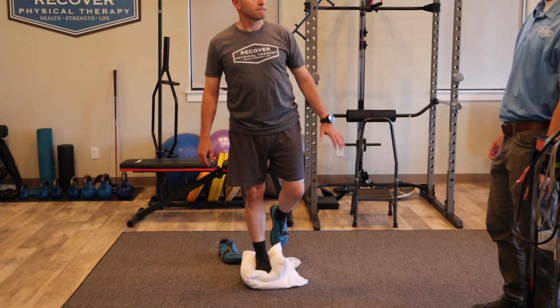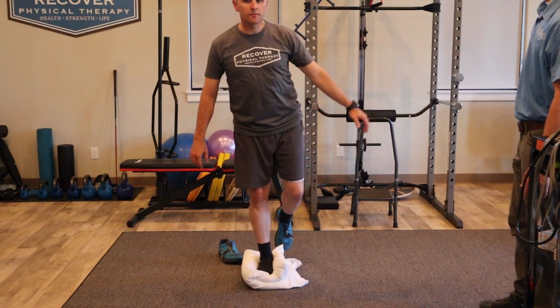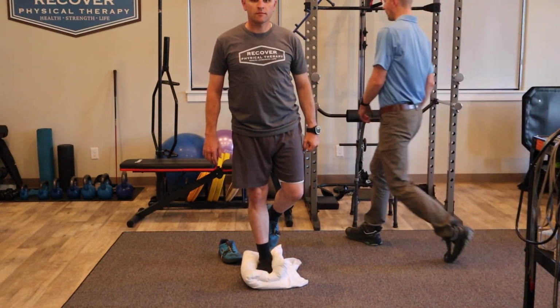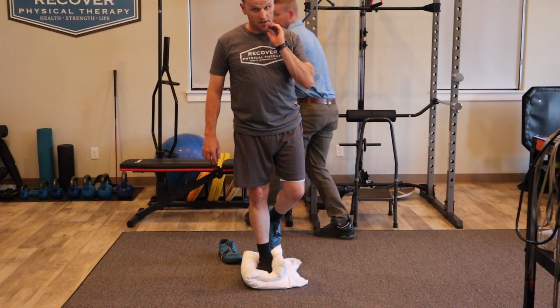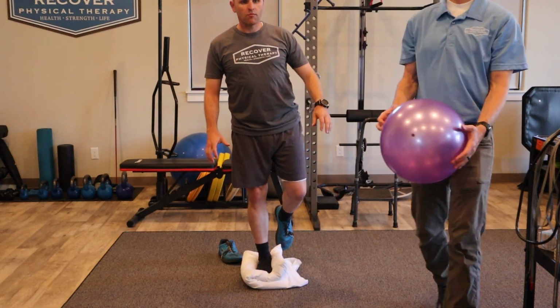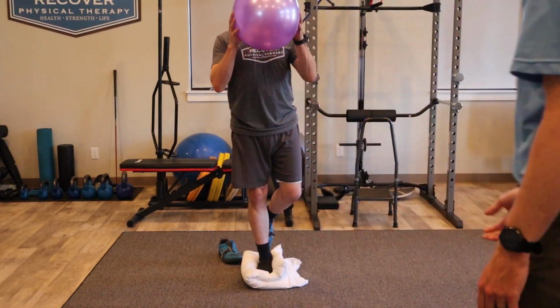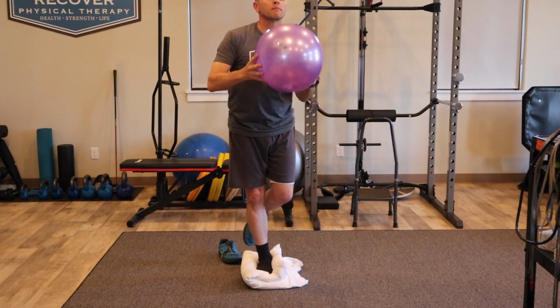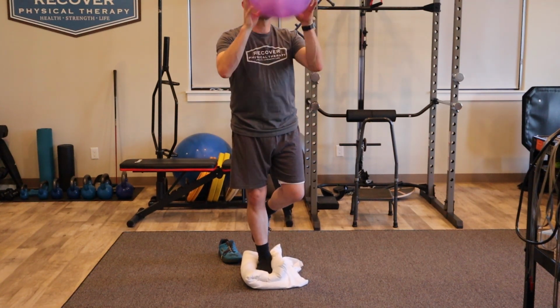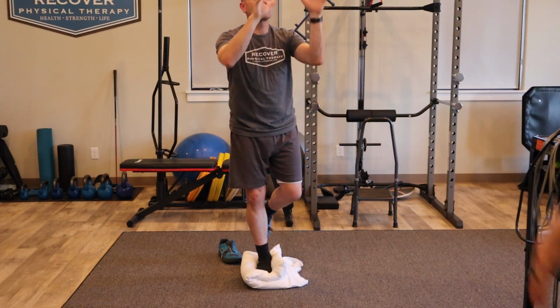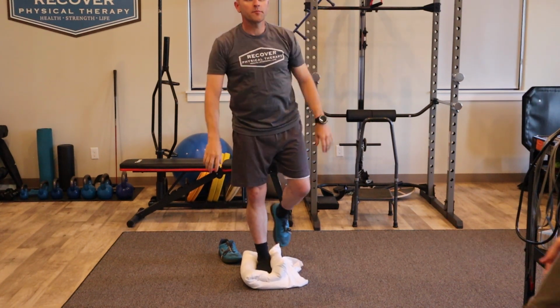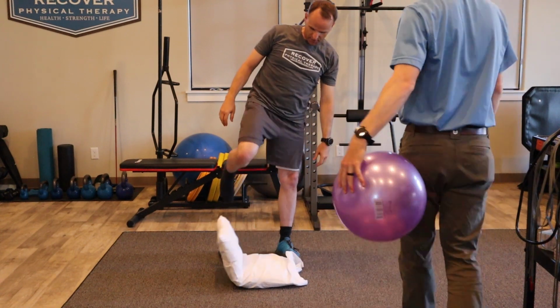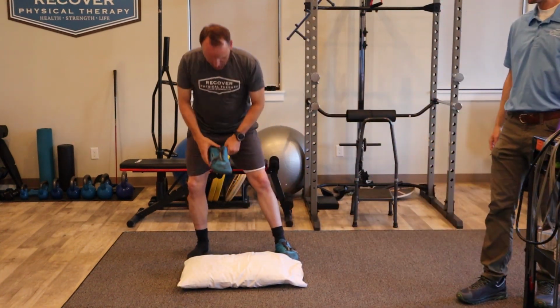And if you can do this while you're bouncing the ball back and forth, or while you're closing your eyes, then that's a great way to challenge your balance a little bit more. If I have a basketball player that's recovering from an ankle sprain, this is a common exercise I will do for them while they're rehabbing their ankle and getting ready to get back out on the court.